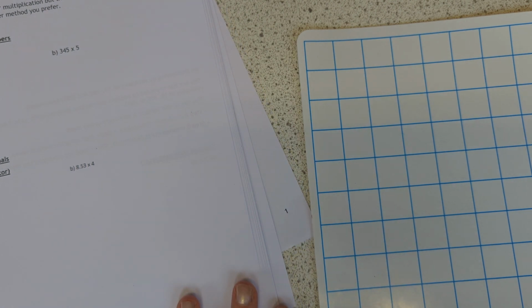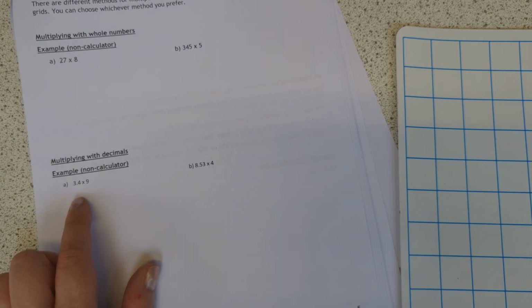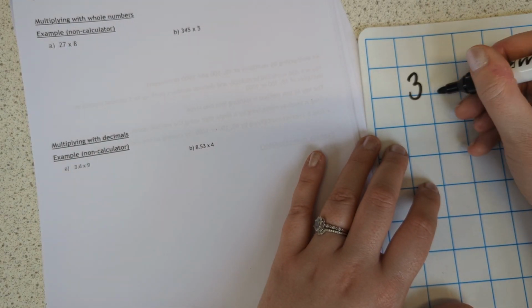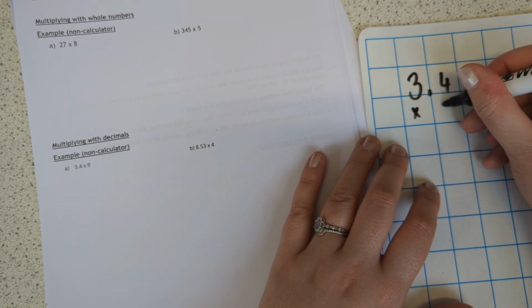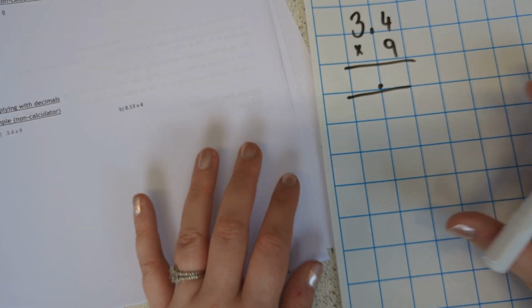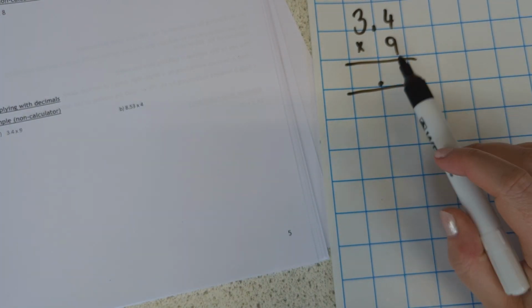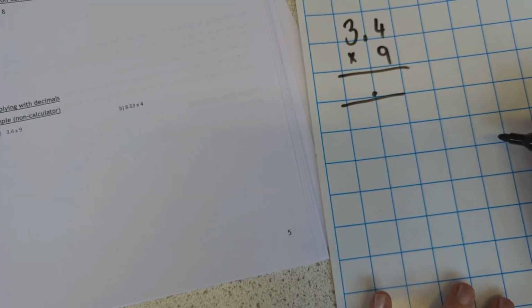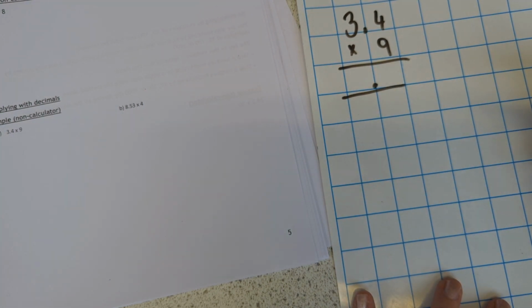I didn't mention this when we were doing this question, probably should have. As I mentioned when we were doing the column method here, this is really just the same as 34 times 9. Sorry, I need to learn how to speak. This is the same as 34 times 9, but we just have a decimal point in.